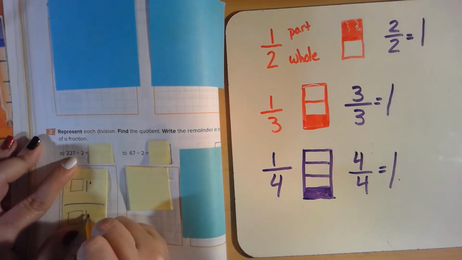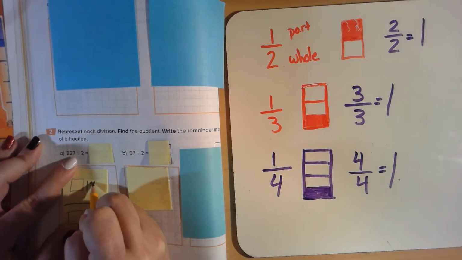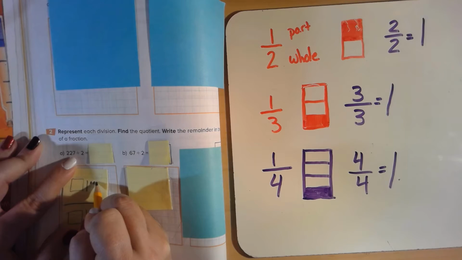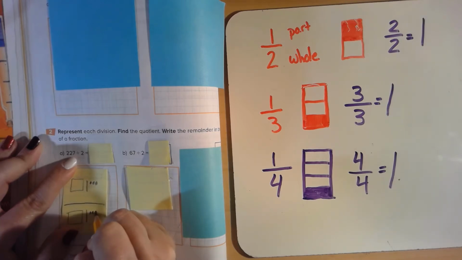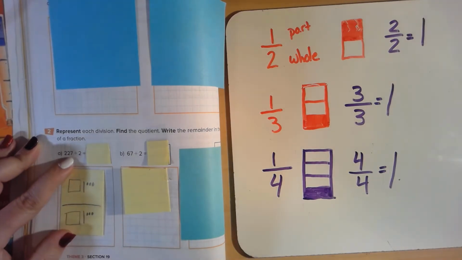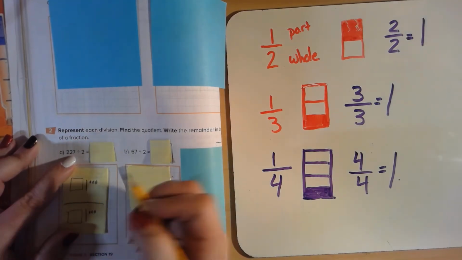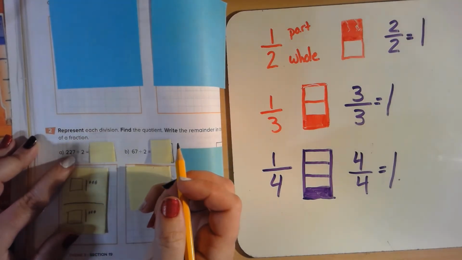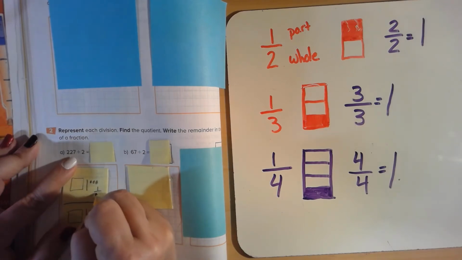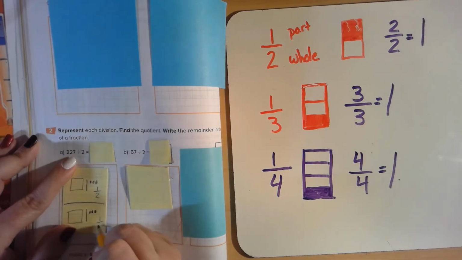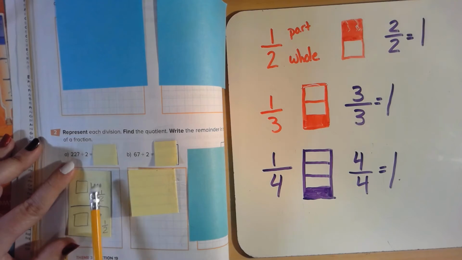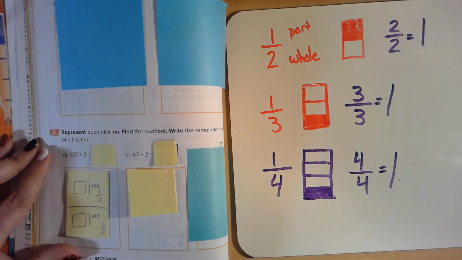So we can go 1, 2, 3, 4, 5, 6. I can't put 7 evenly, so I just divide my last unit into 2 equal parts. So I have 1/2 and 1/2.